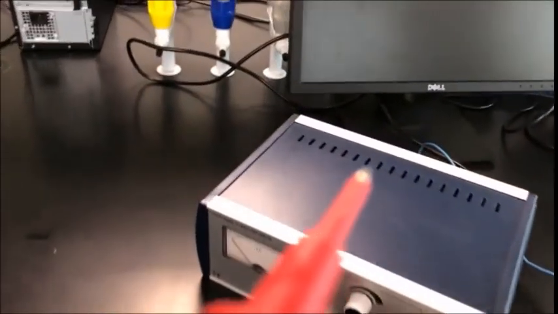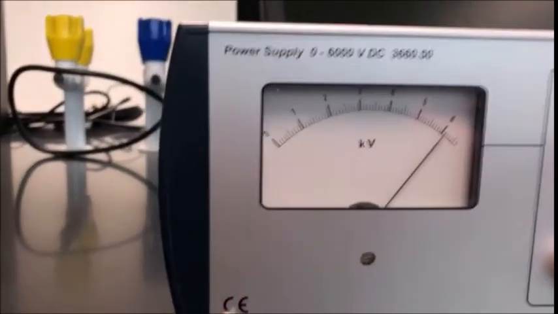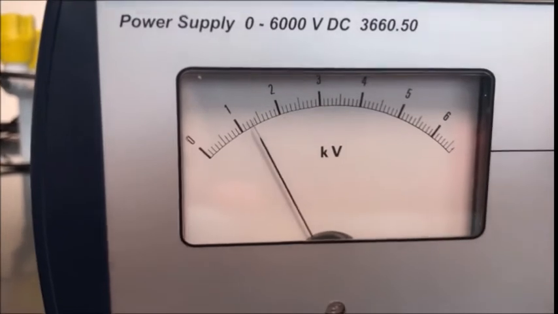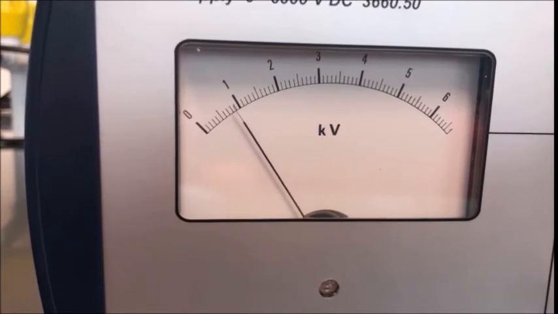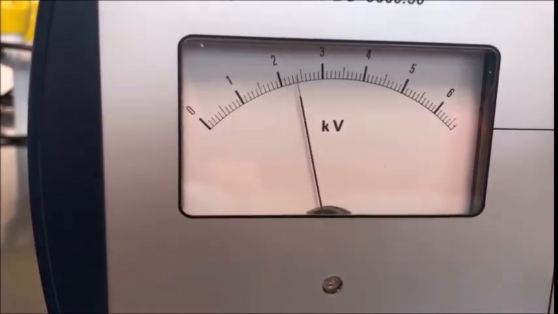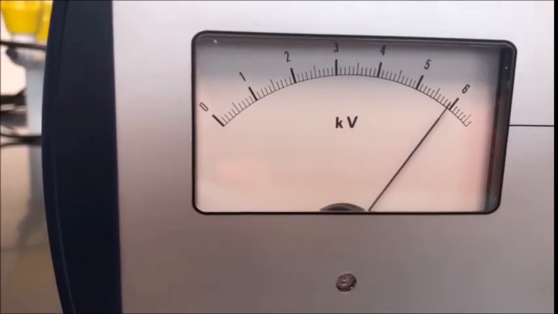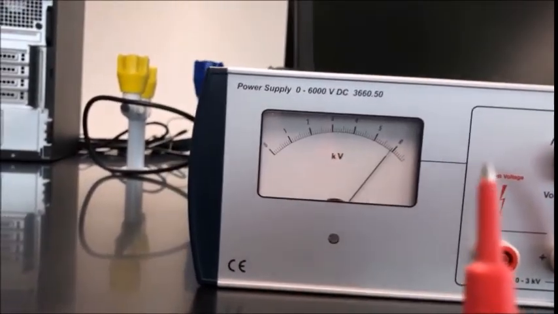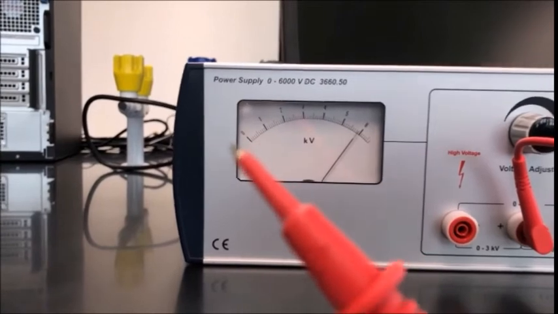Now this power supply, when turned on like this, it can supply voltages up to 6 kilovolts. As you can see, the minimum voltage of course is 0, and we can increase the voltage up to 6 kilovolts. This is 1 kilovolt, 2 kilovolts, 3 kilovolts, 4, 5, and so on. So this head is now at this position, 6 kilovolts. So when I touch the ball, it will be charged with 6 kilovolts.